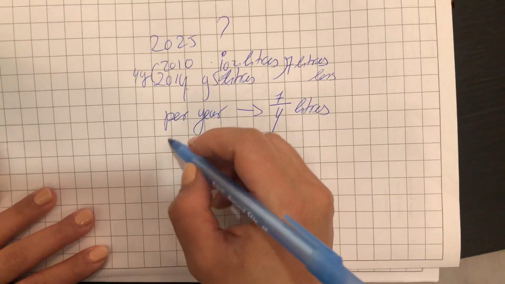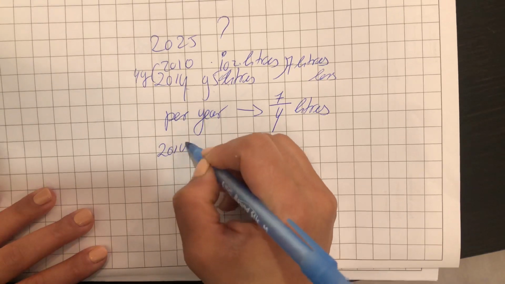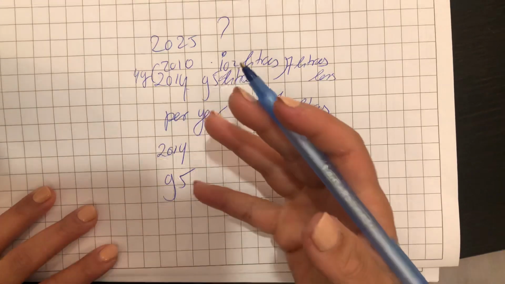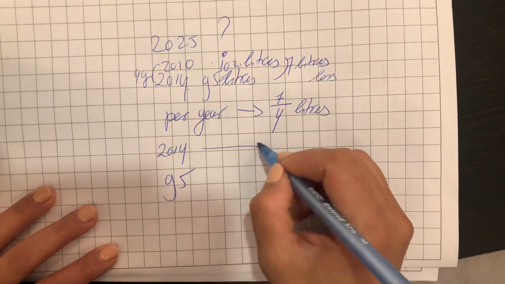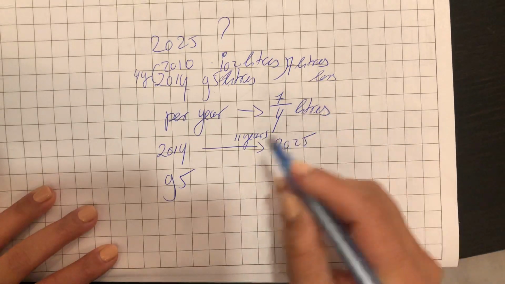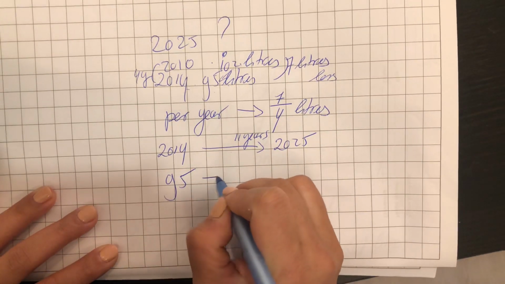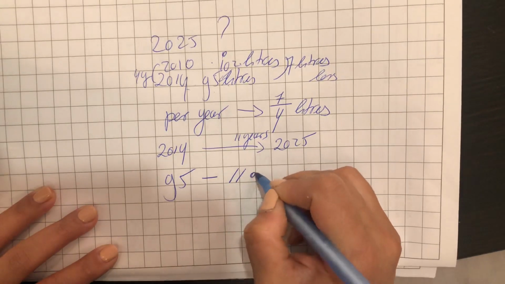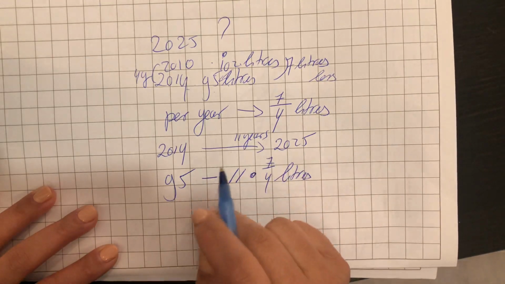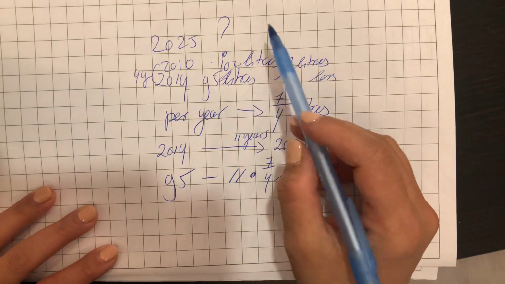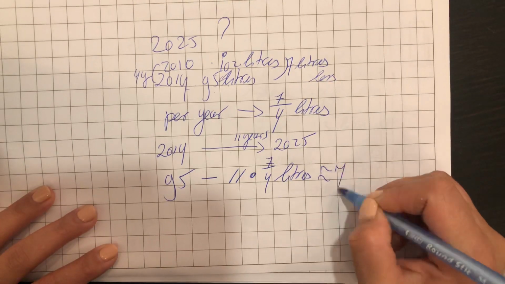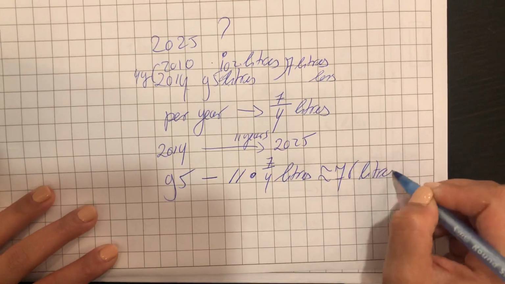So what's happening? We take 2014, which was 95, and we predict that all the way to 2025, which is, by the way, 11 years. So what's going to happen? It's minus 11 times the 7 out of 4 liters. That's how you decide if it's plus or minus. You look to see if it went down or up. And then you get about, I'm rounding, 67 liters.